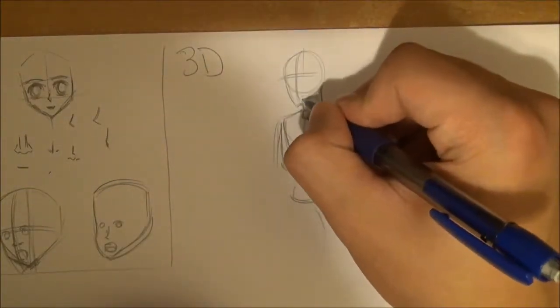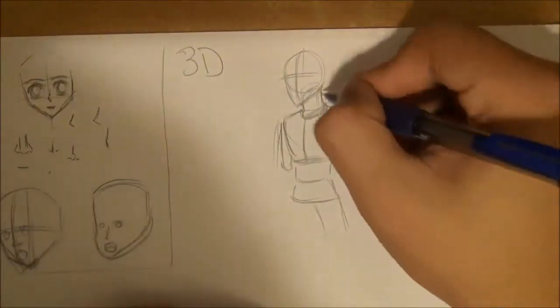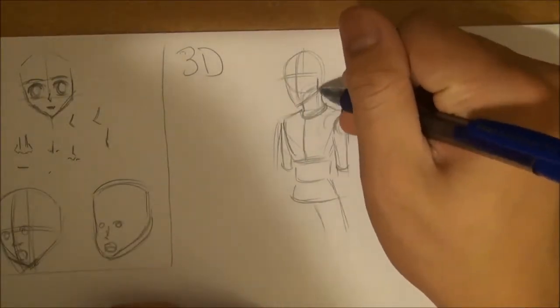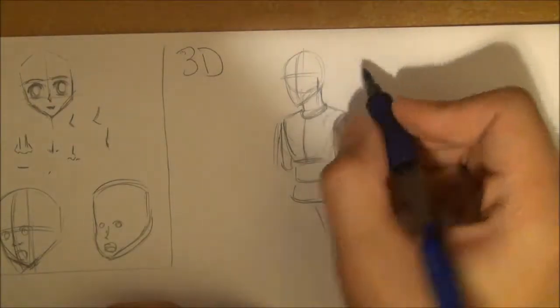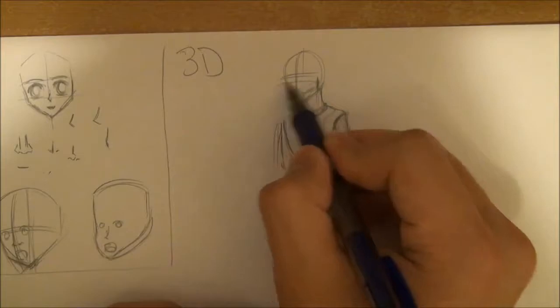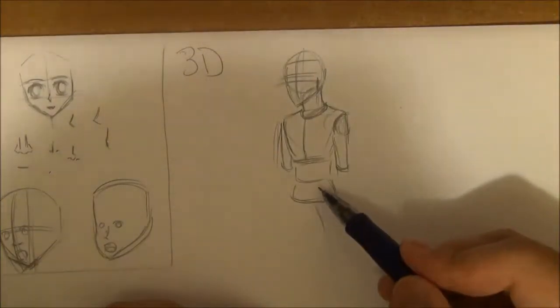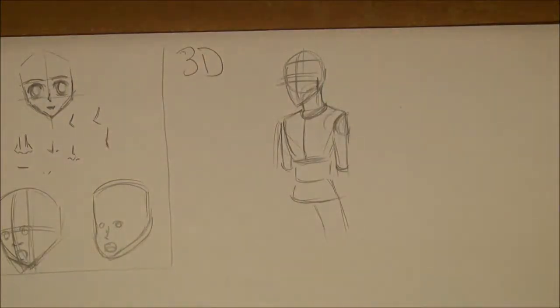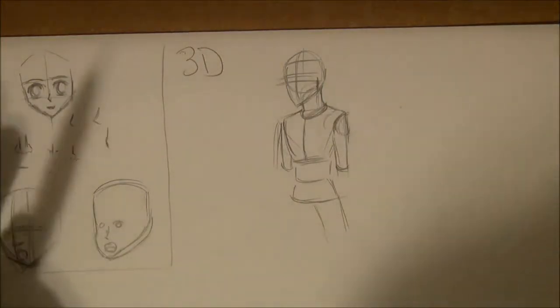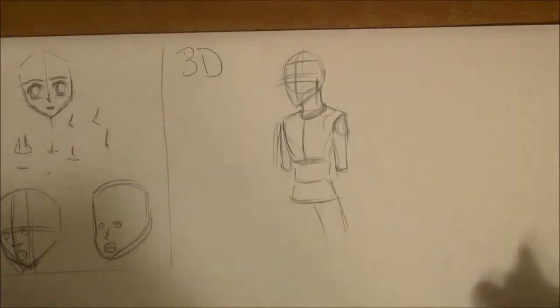Like here, actually I could have drawn the thing underneath the head, but I don't do that. Also, a line here for where the side of the face is, it makes it more 3D. You just have to draw the lines for how the 3D is looking like. Just remember that 3D makes all sketches much better.